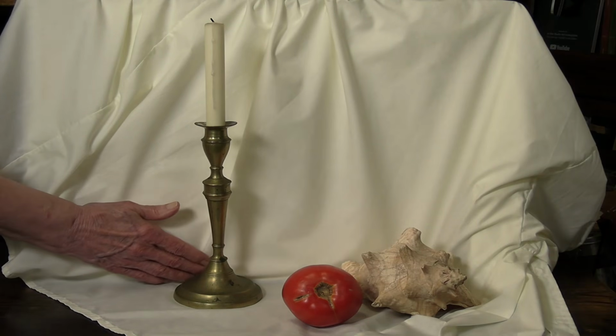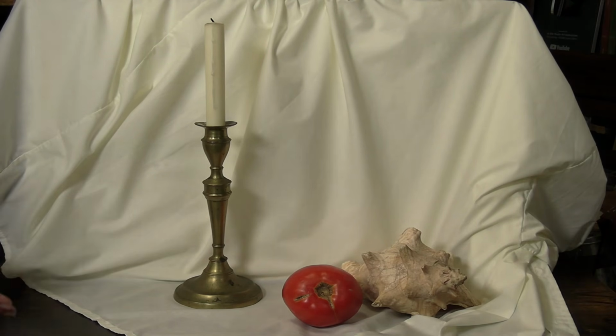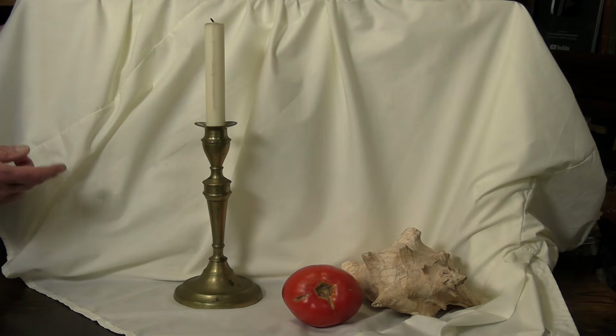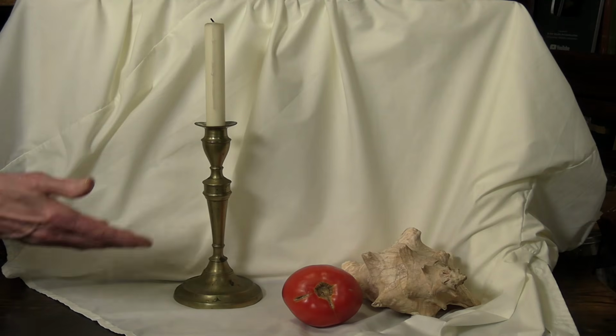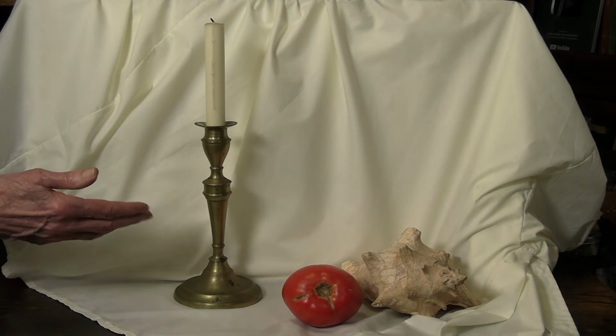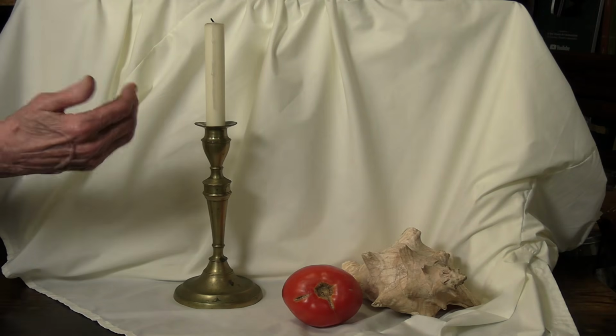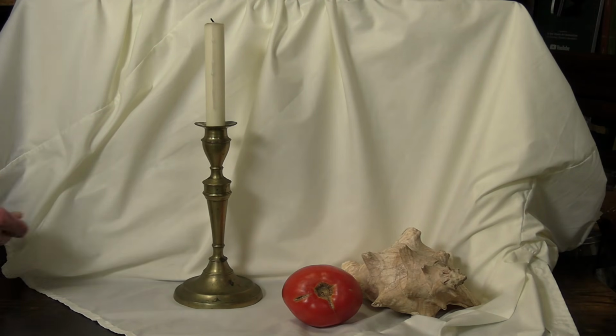But one thing that you want to pay attention to with your lighting is how the shadows are falling on the background, and how the shadows are falling on the images themselves. And sometimes your shadows from the images can be a major part of your composition.